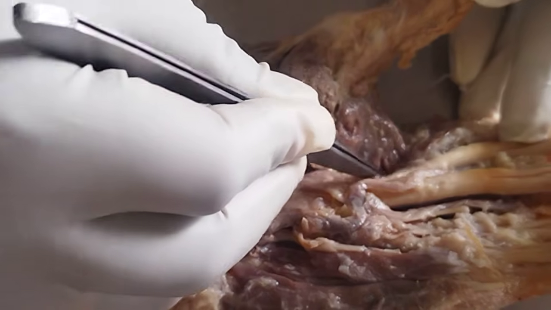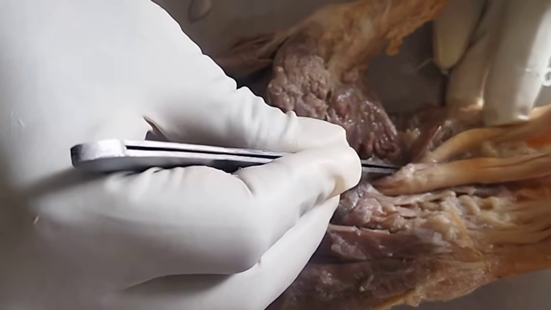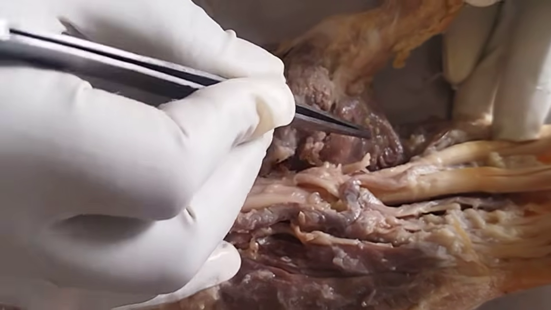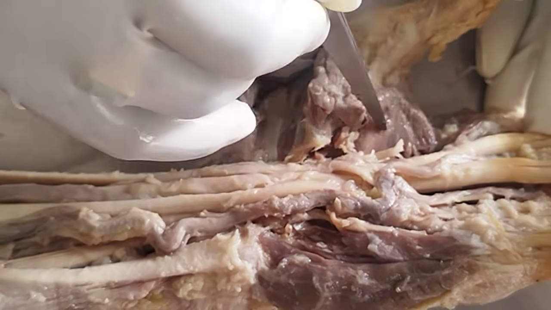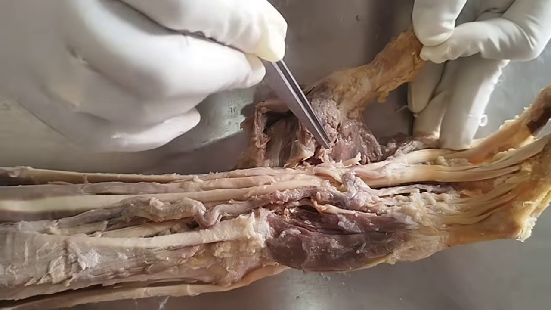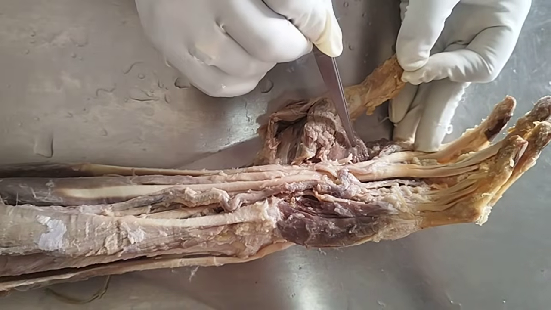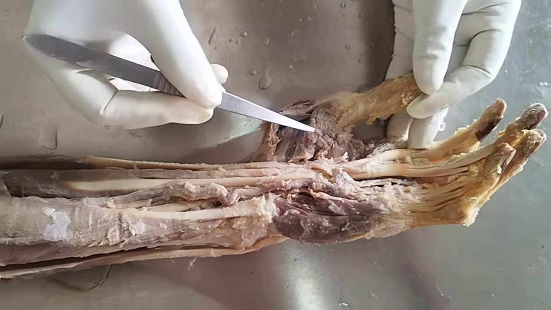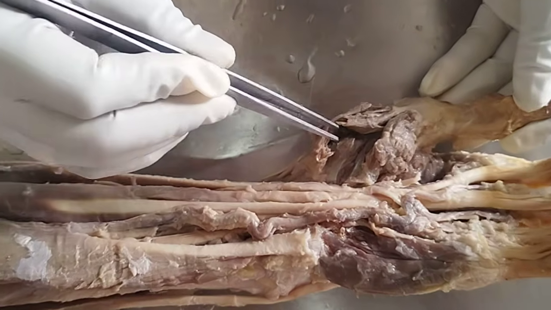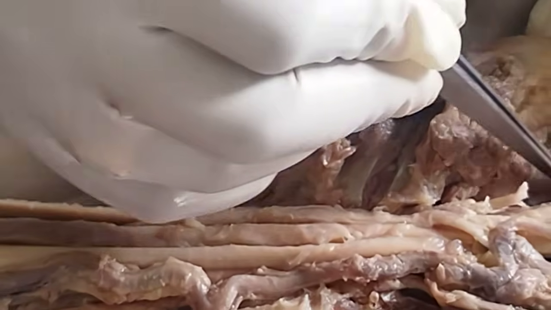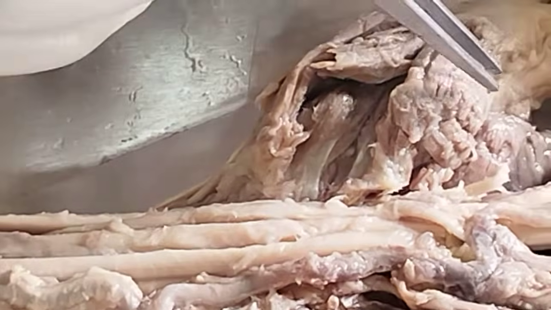This is the adductor pollicis. There are 2 heads: the oblique head and the transverse head. This is the oblique head, and this is the transverse head. These are the 4 muscles present in the thenar region: adductor pollicis, flexor pollicis brevis, abductor pollicis brevis, opponens pollicis. These are the 4 thenar muscles.